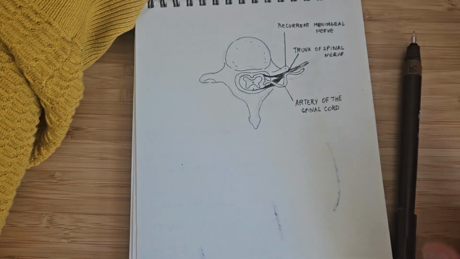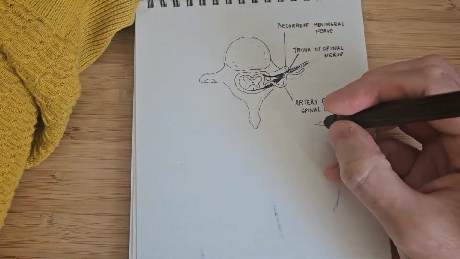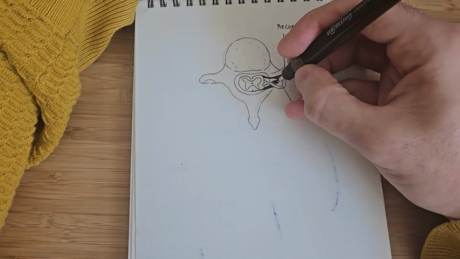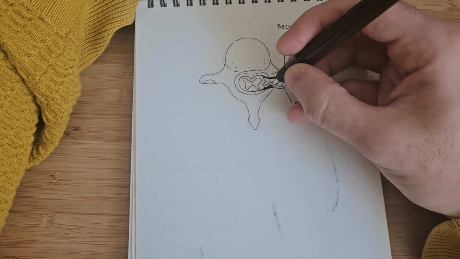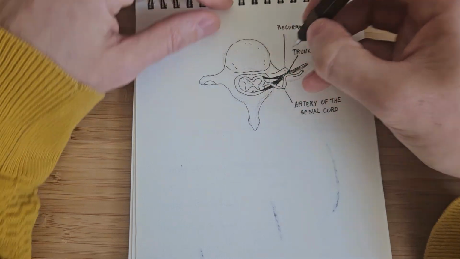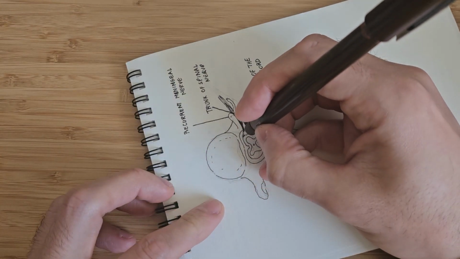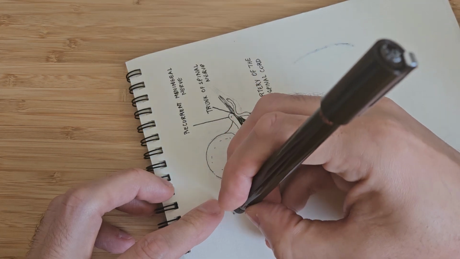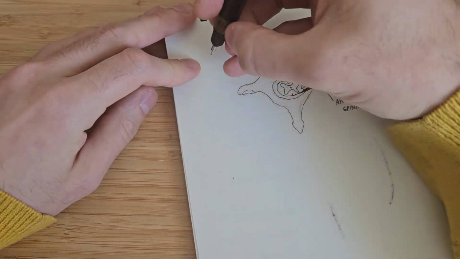Now what else? We have this part here, which is the ventral root. This one.